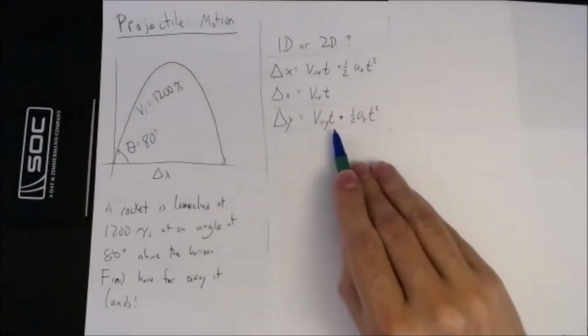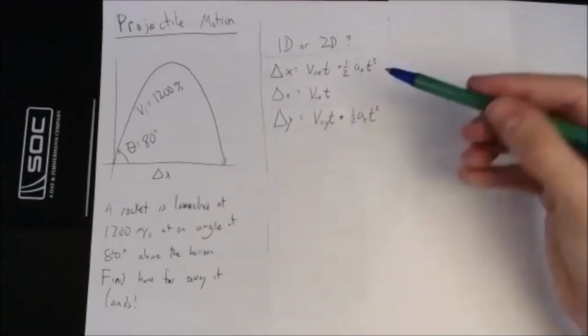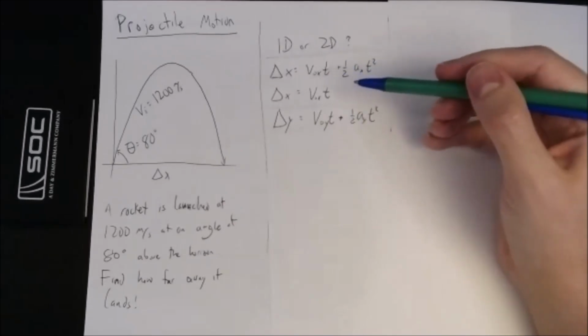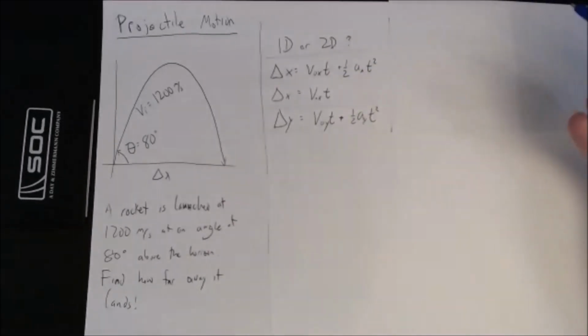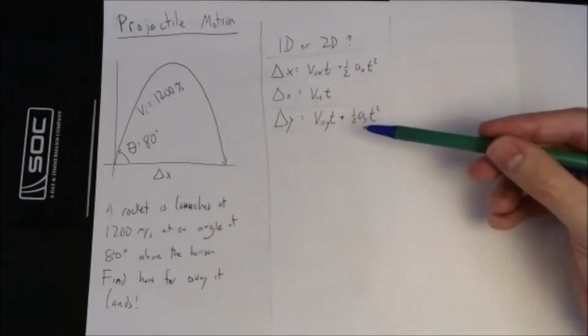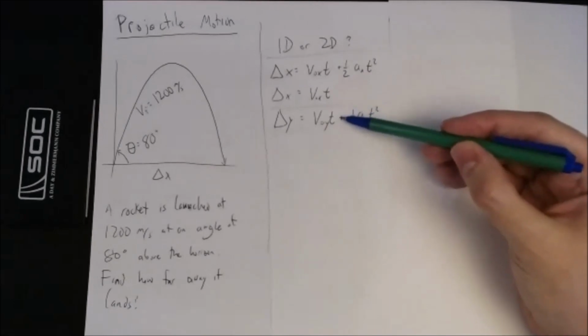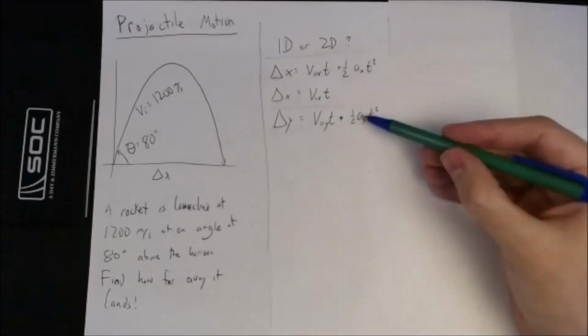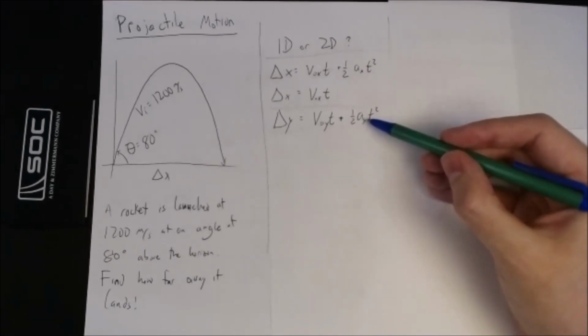So initial y velocity times the time. Now, time has no subscript to it because the time in x is the same thing as the time in y. We don't have different times in different directions. That would be a very strange universe. Then we add 1/2 times the acceleration in y times t squared. Acceleration in y is negative 9.8 meters per second squared.